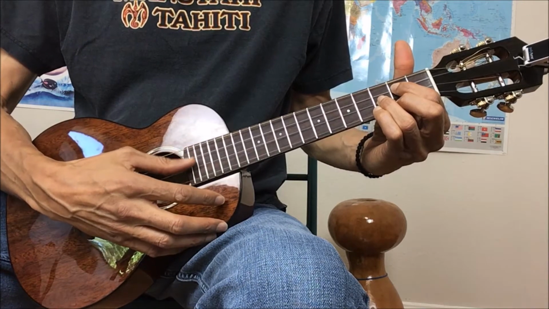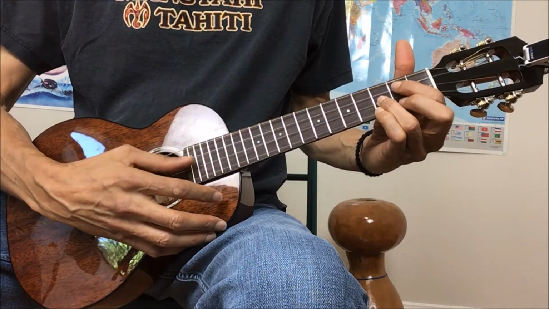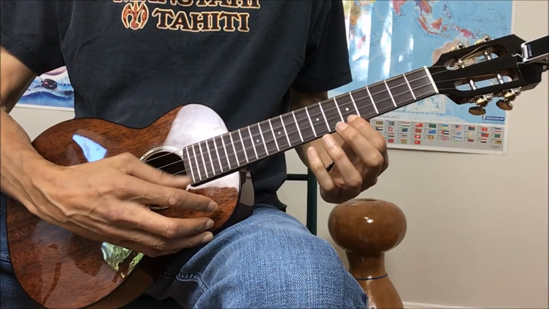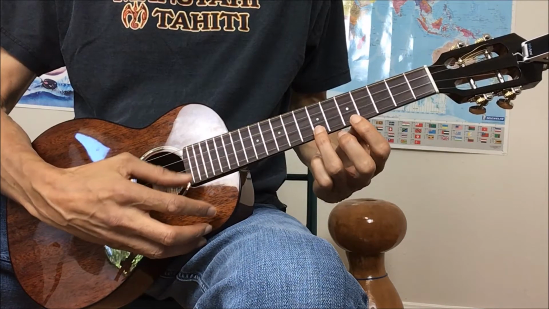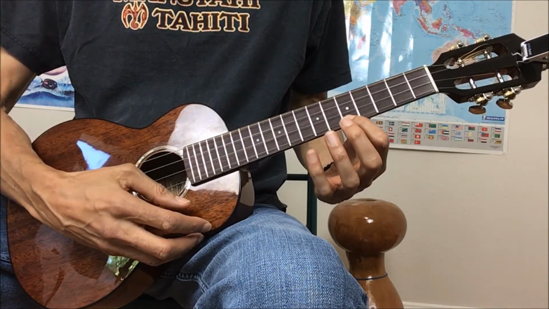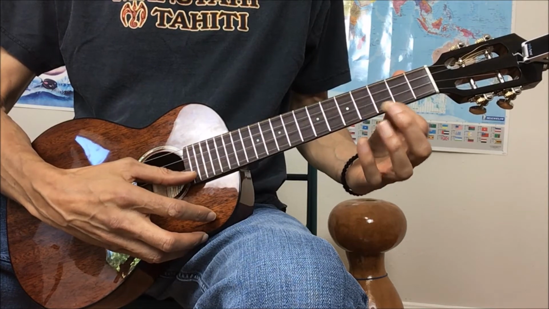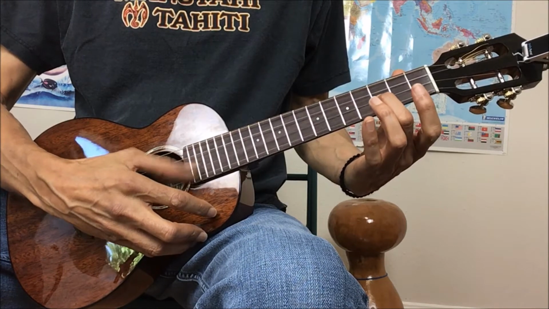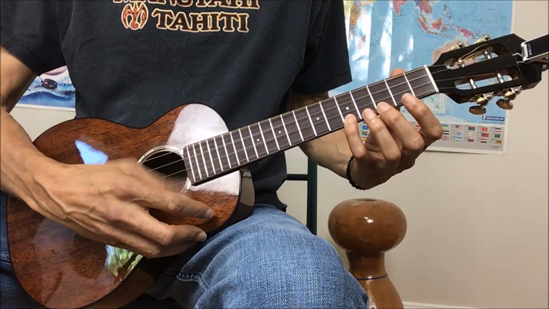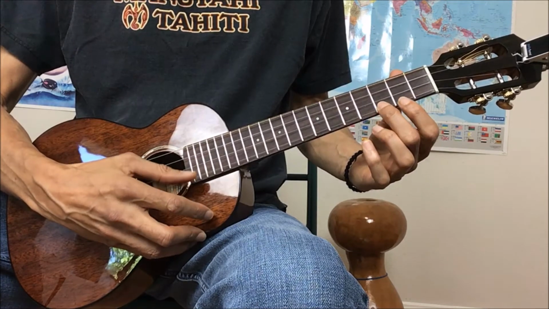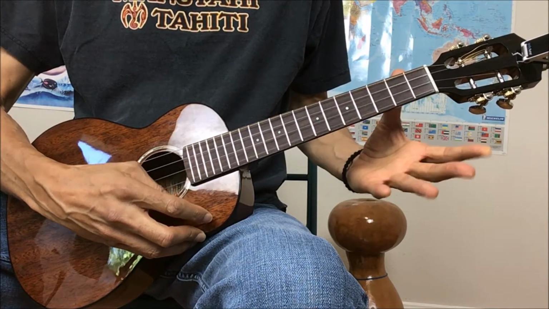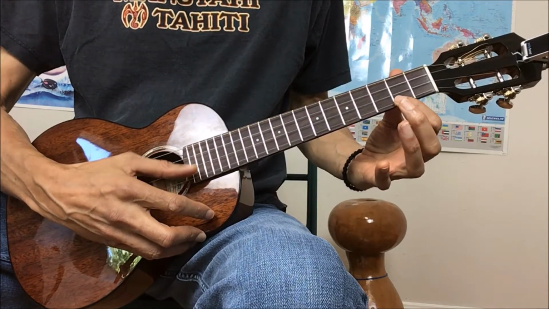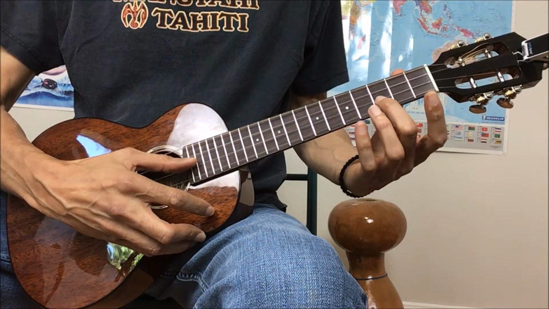Melody note's going to be E string 3rd fret. And then the A string 5th fret, 7th fret, back to 5, 3, 2 on the A string, open, back to E string, 3rd fret. We're going to go back to 5 again, 3, 2, open, again, 5, 3, 2, open, back to the E string, 3rd fret.